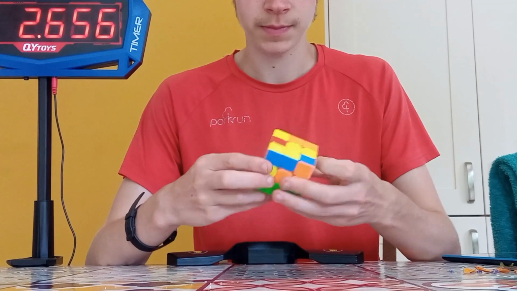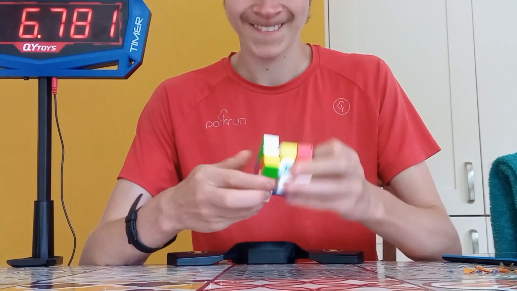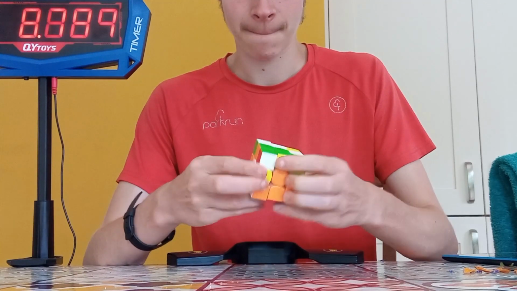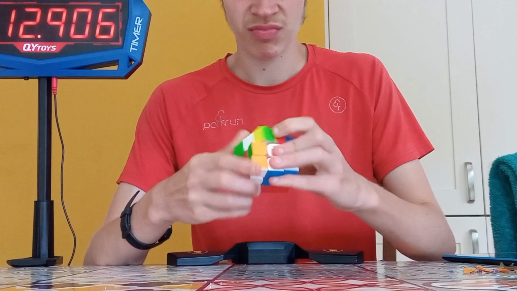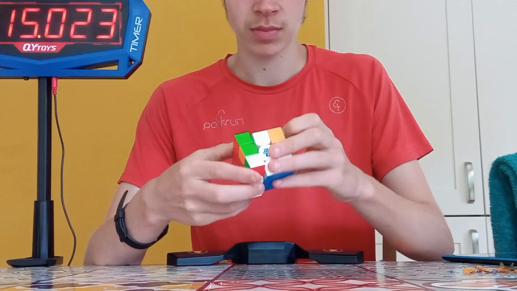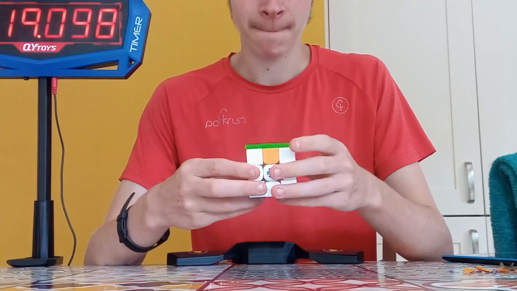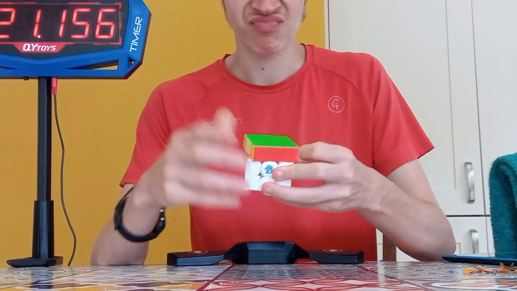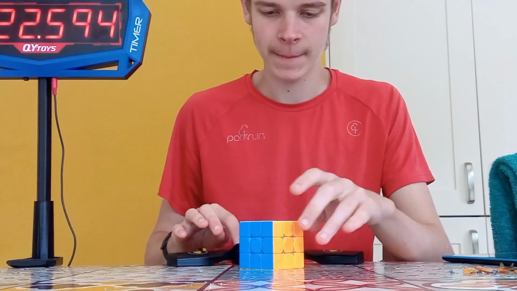So very fast daisy there, and straight into the cross on the bottom, which is already done. Hardly noticeable because it's done on the bottom, and very fast already into F2L, straight onto OLL, and then a bit of hesitation there, not knowing quite where to do that, but even so is still 2 U-perms, 22.594.